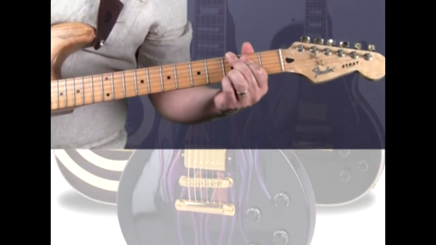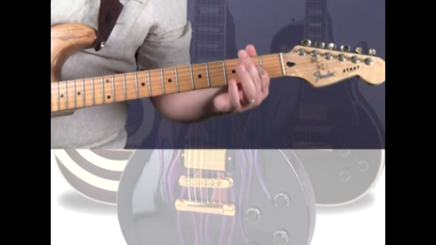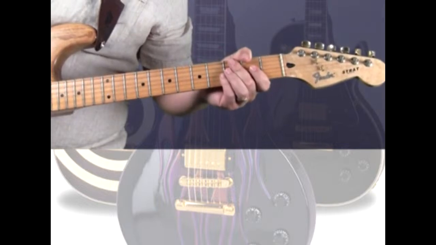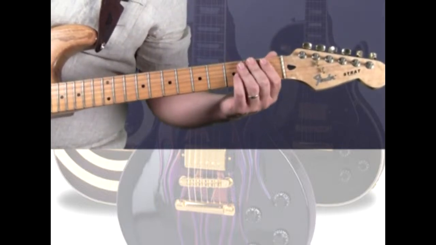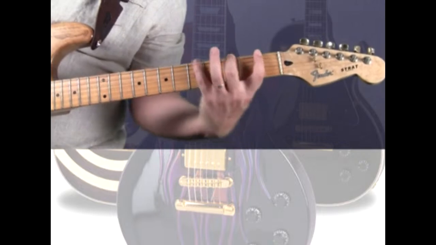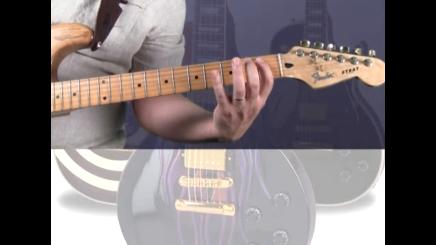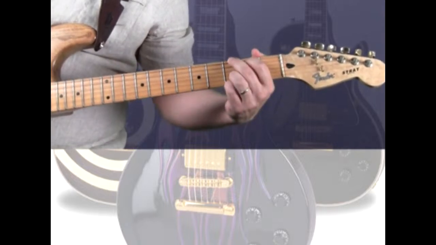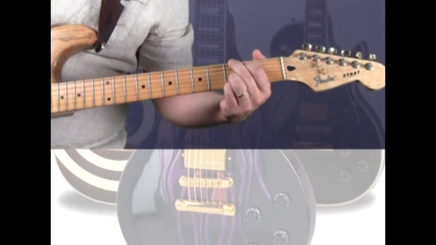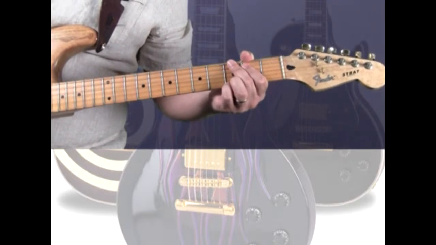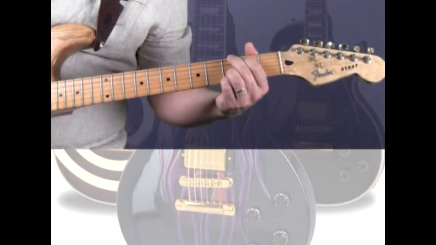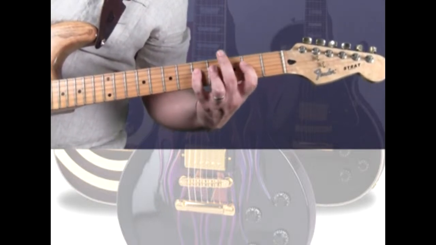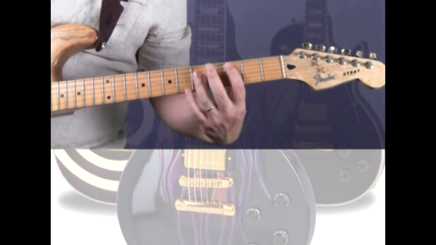And that's because G includes a B note, which would clash with the B flat, which is the 4th interval in the F major scale. So, in that case, when you do switch to the G, you can either switch to the G major scale to solo over the G chord, or you could switch back to the C scale.